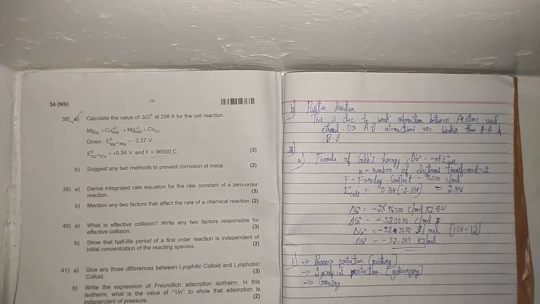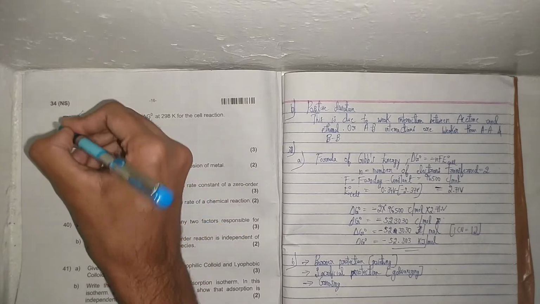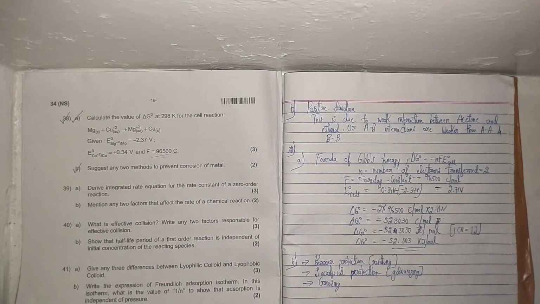They have asked only two, but I have written three here. Three is better than two. So question number B is also done, therefore question 38 we have solved.